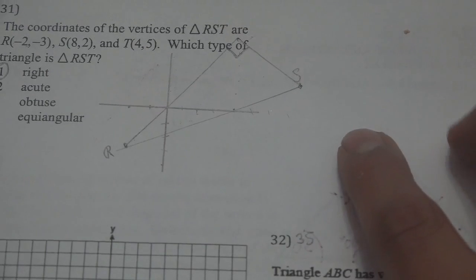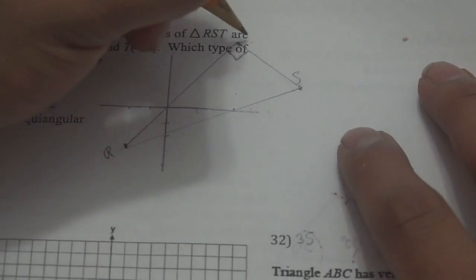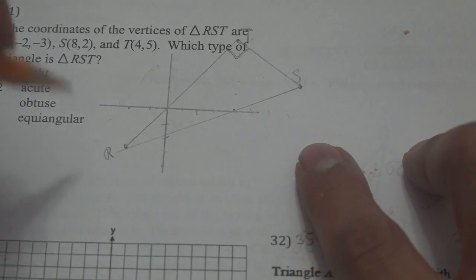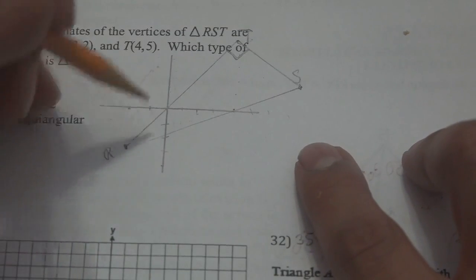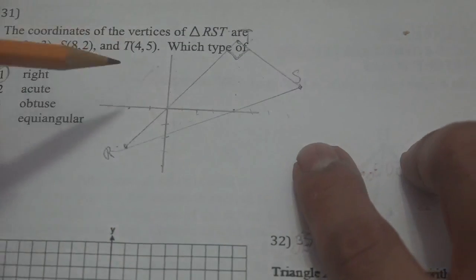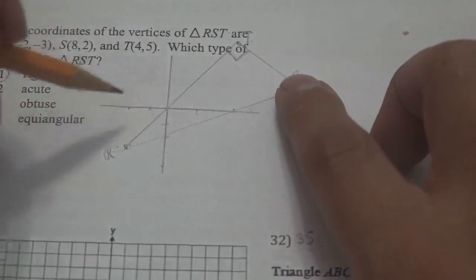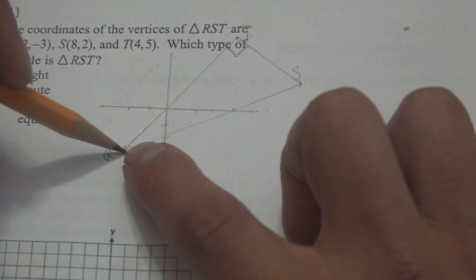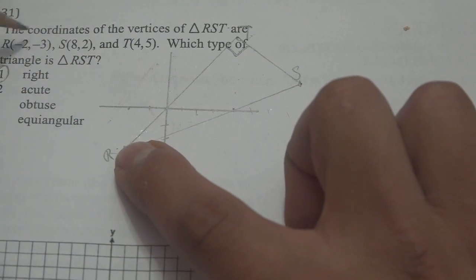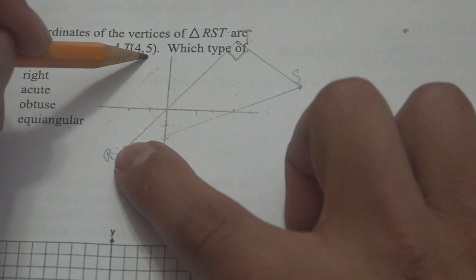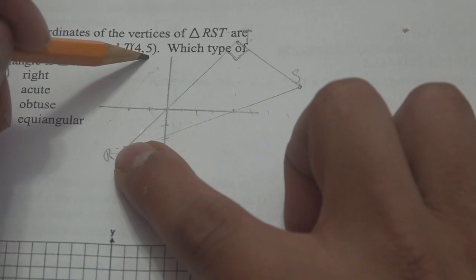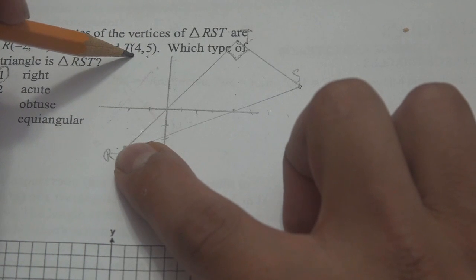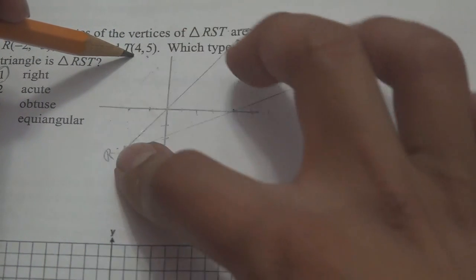First, I am going to find the slope from R to T. So how do I go from R to T? Well, that's 3 up to zero, and then 5 more up, so the rise is 8. And how many to the right?